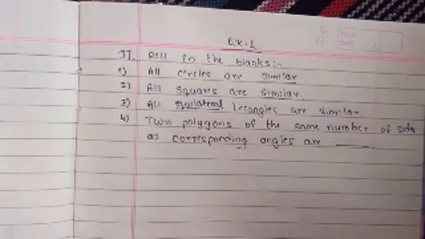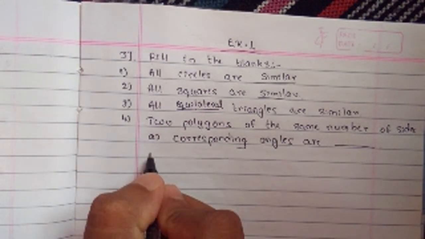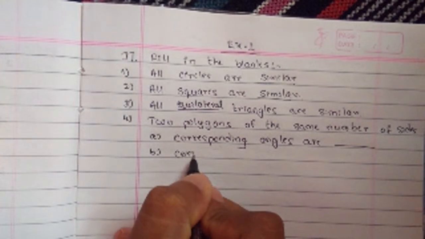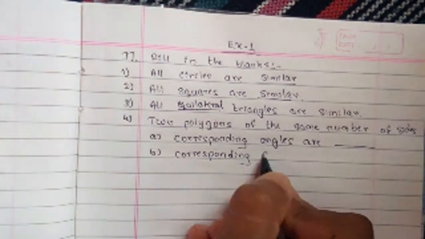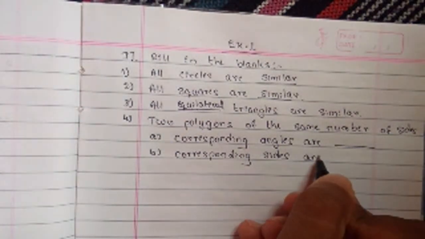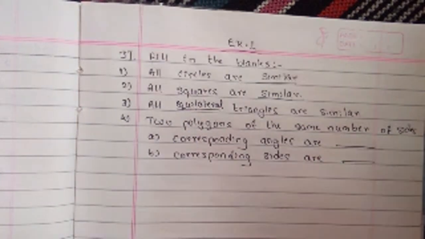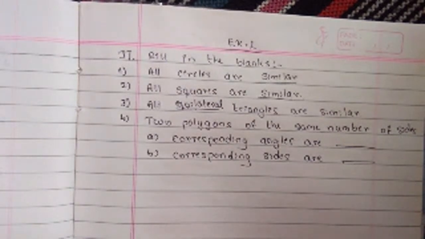In the second sub question, corresponding sides are dash. So now comment only for the first one.